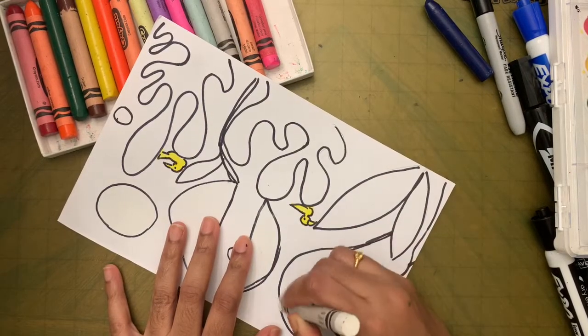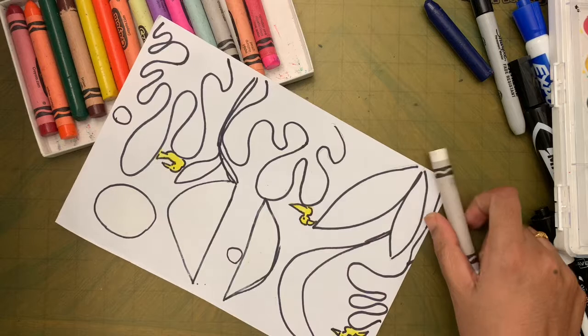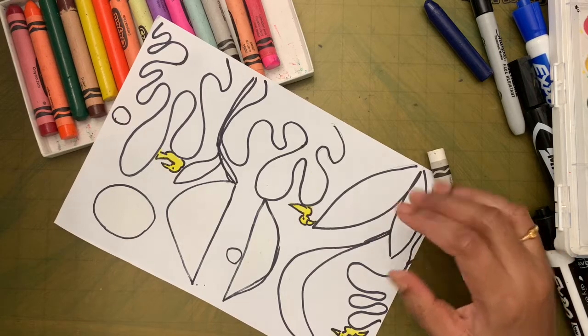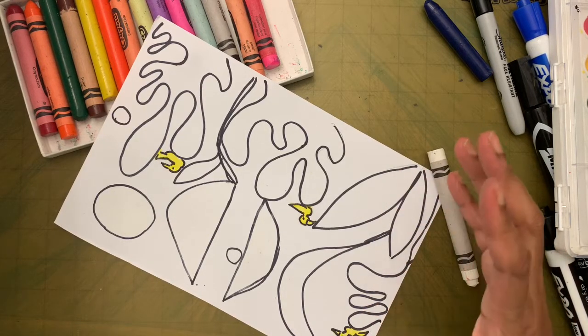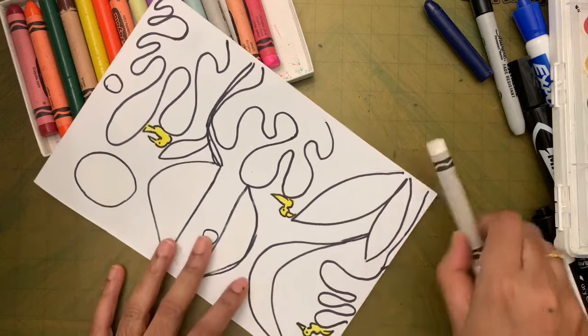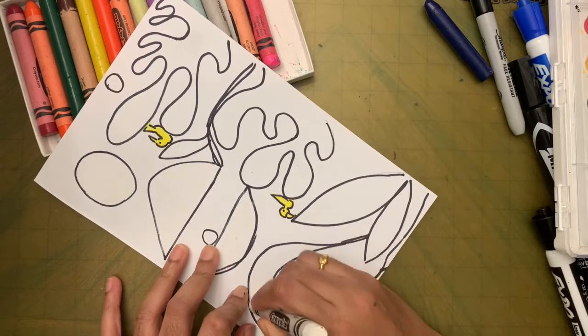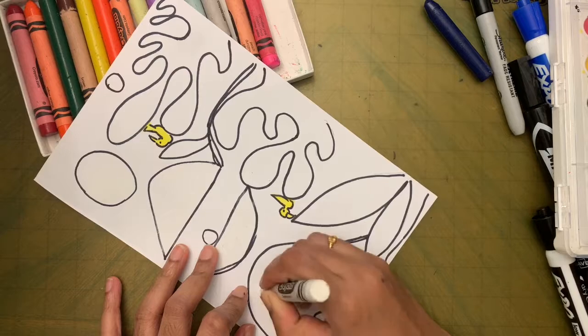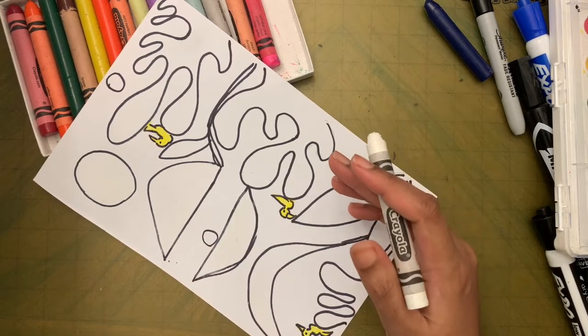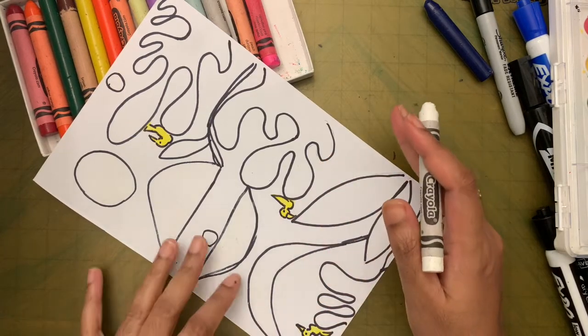Another thing is, he liked the way kids draw and color.